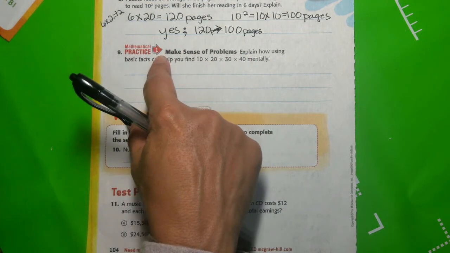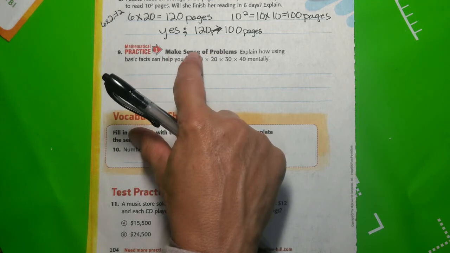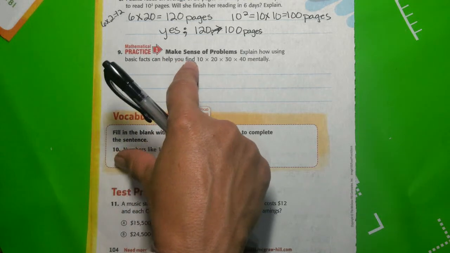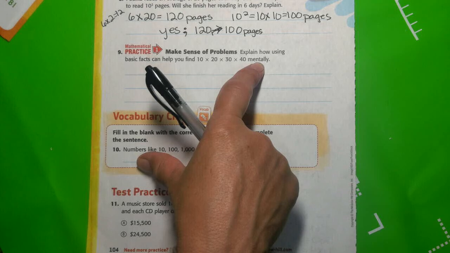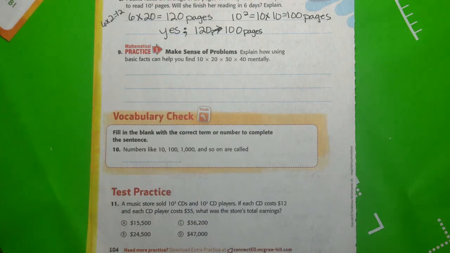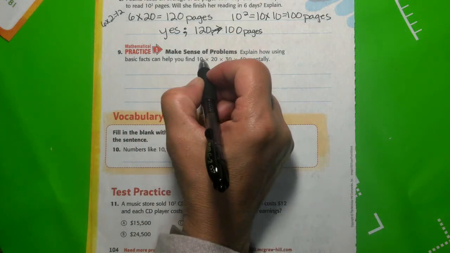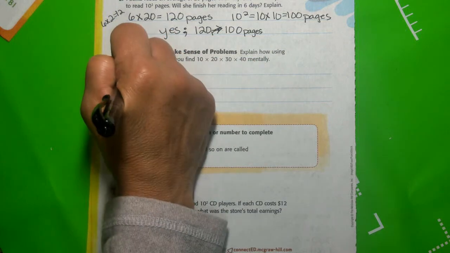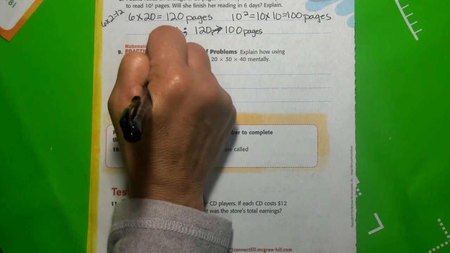Explain. All right, here's make sense of problems. We need to make some sense of this. Explain how using basic facts can help you find 10 times 20 times 30 times 40 mentally. How are we going to explain that? Can we say multiply? That's all they want. They don't want the answer.